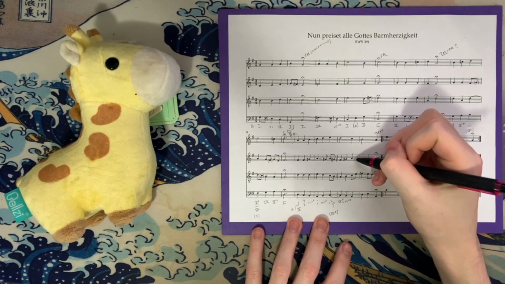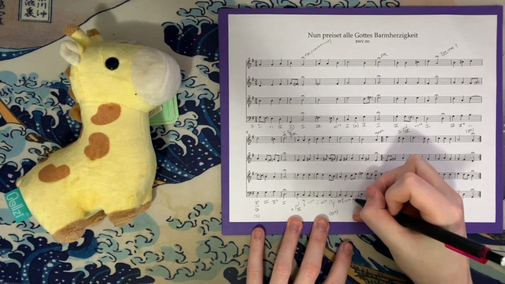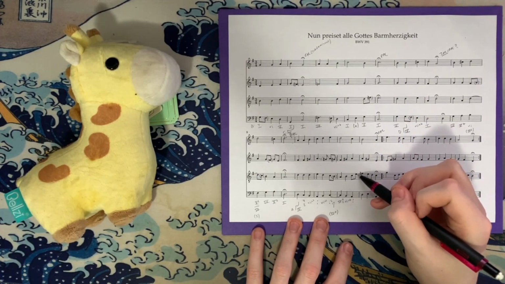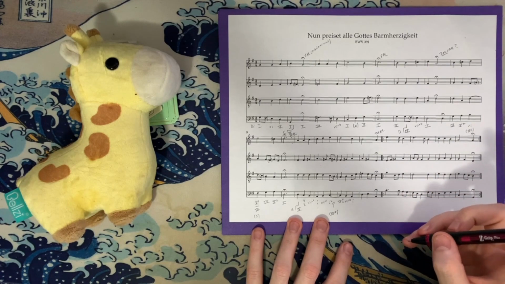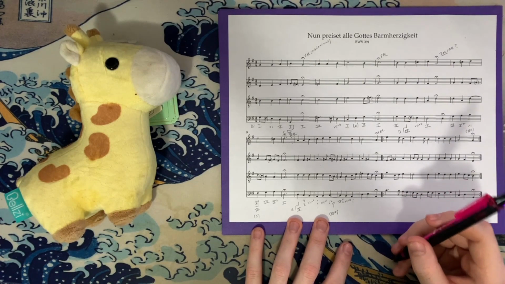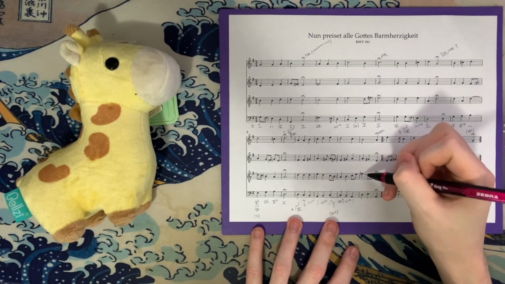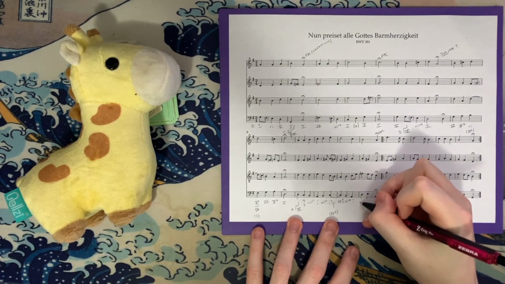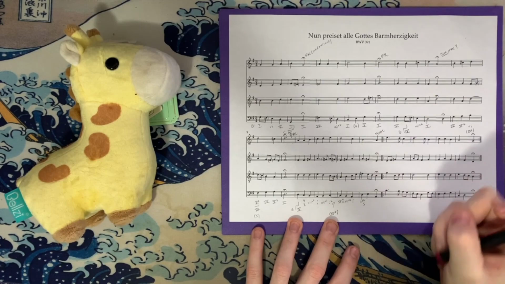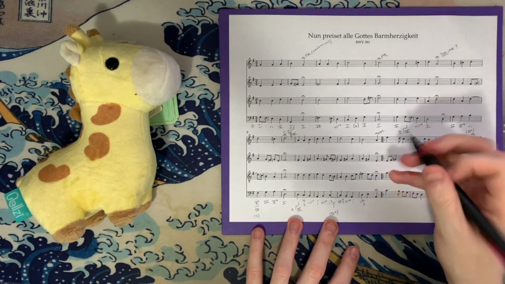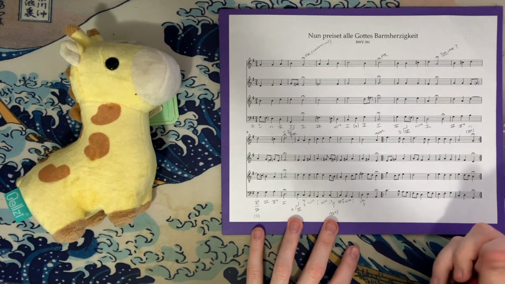A, C, A, and C. 2 roots, 2 thirds, but the 5th gets introduced in the tenor on the end of the beat. And then we get ready for our cadence. We have D, F, A, and B. We know that Bach loves 2/6/5 chords, especially in cadential contexts. That's B minor 7 flat 5 over D.